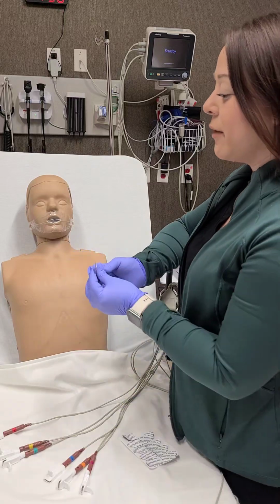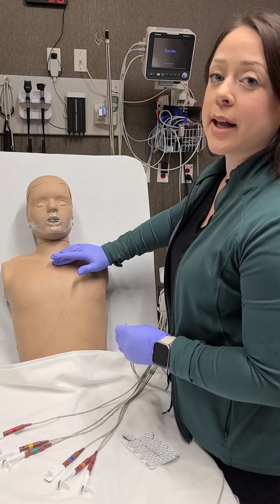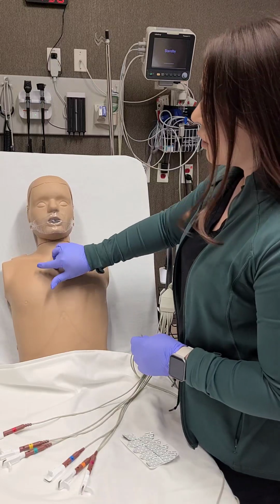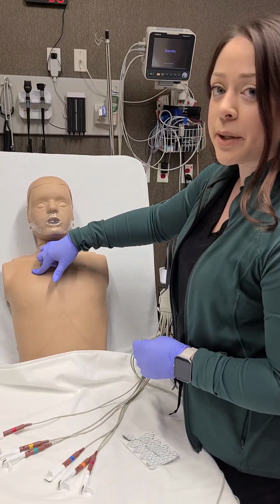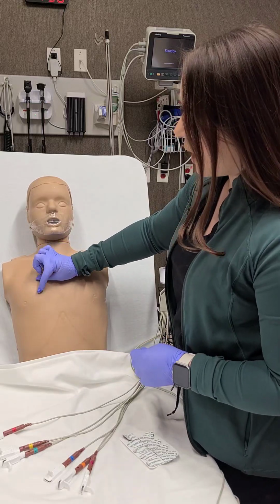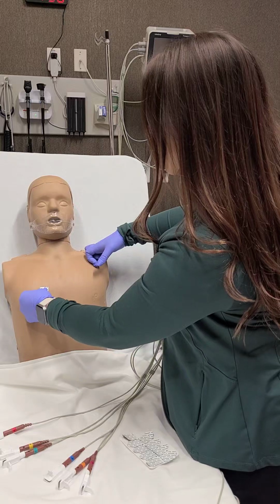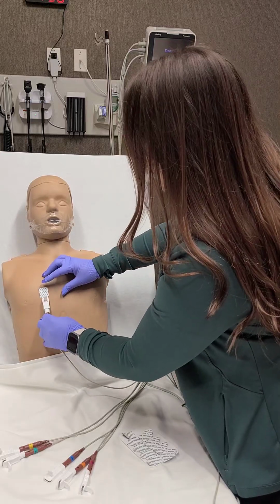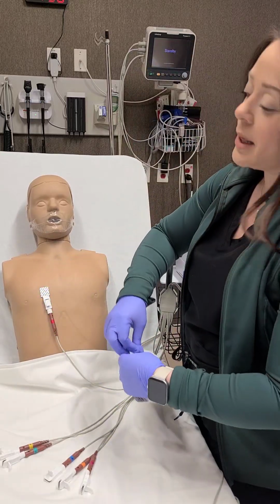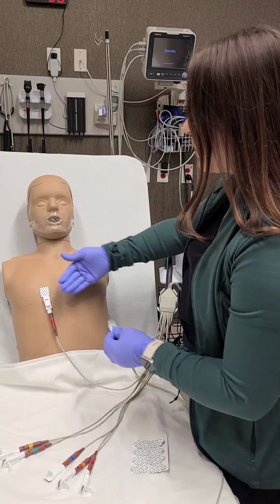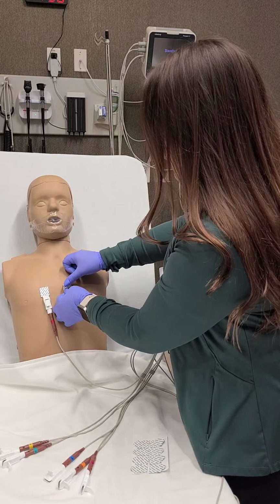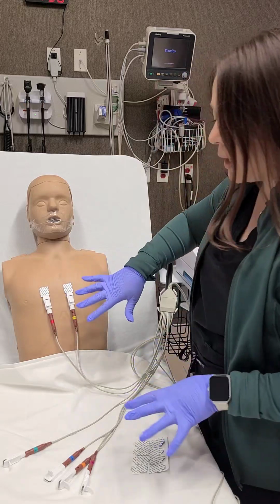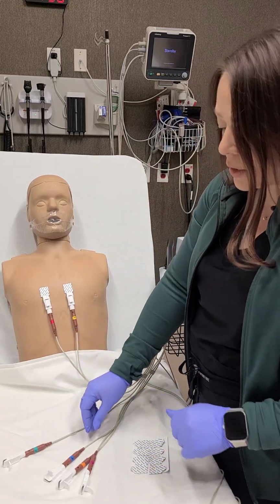V1 will be going in the fourth intercostal space on the right side of the sternum. To get to the fourth intercostal space, feel for that sternal notch there. Go to the right side, and that's space number 2. Go down to 3 and 4 and place right next to the right side of the sternum. That's going to be your V1. V2 is going to go in that same fourth intercostal space, but on the left side of the sternum.